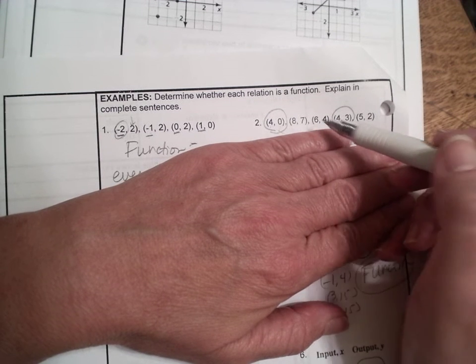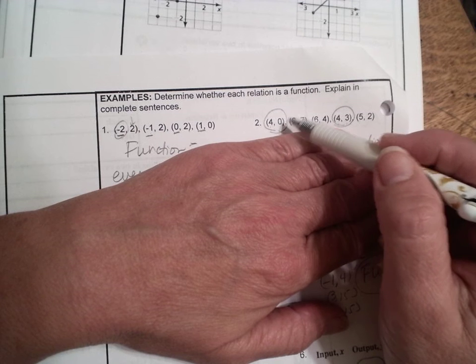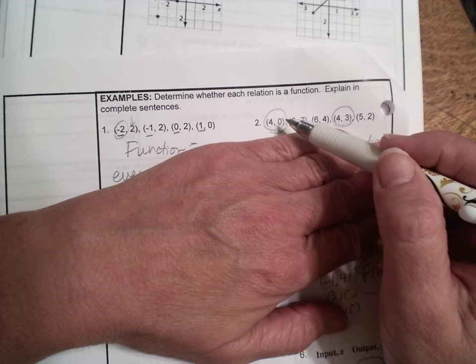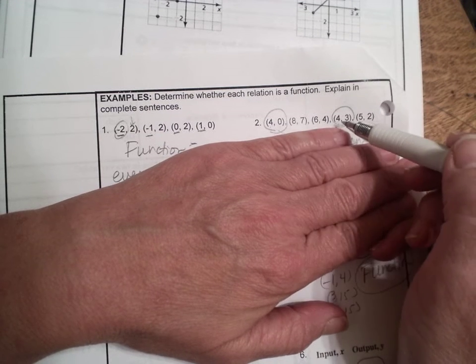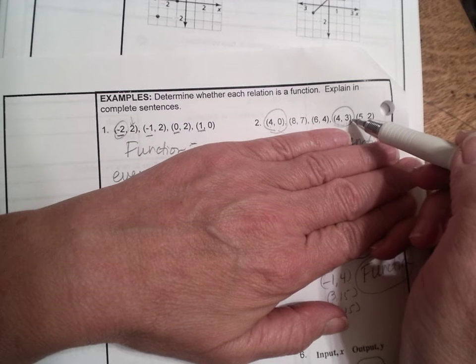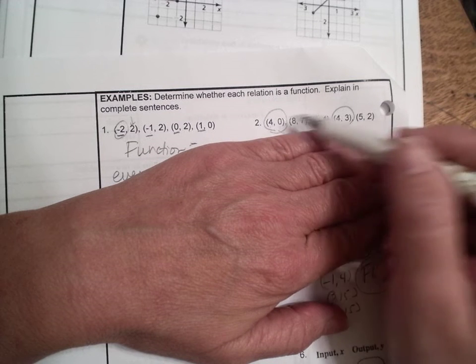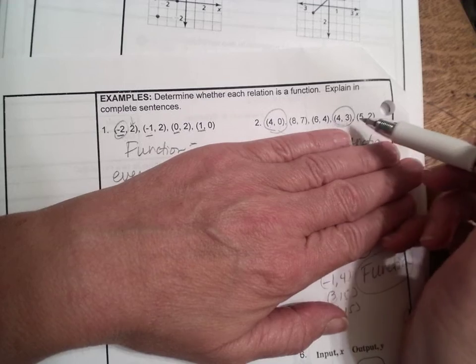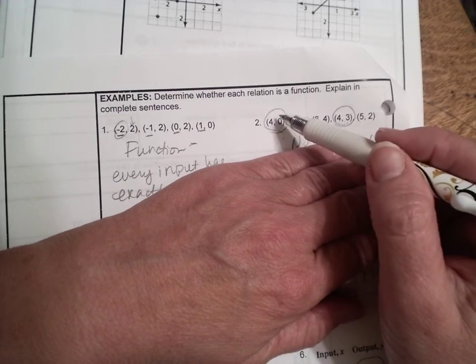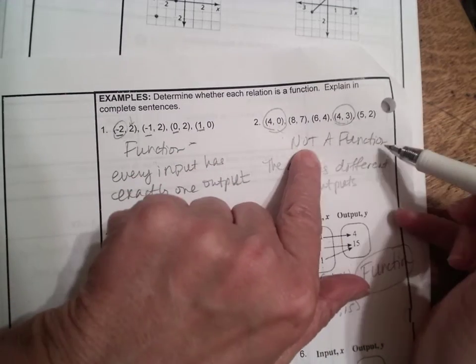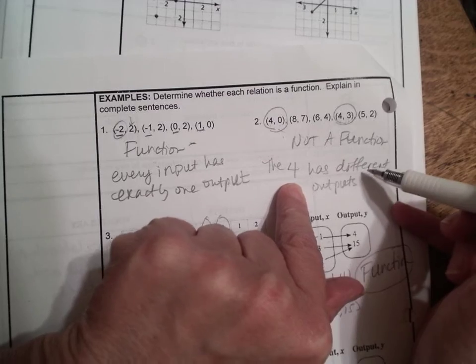Think about a pop machine. You put in 4 quarters and I want a Sprite Zero and I press the Sprite Zero button and it pops out. Great. Well, then I put in 4 quarters again and a Dr Pepper pops out. Well, no, I want a Sprite Zero. So in a function machine, this input is paired with exactly one output. So that is not a function because the 4 has 2 different outputs.